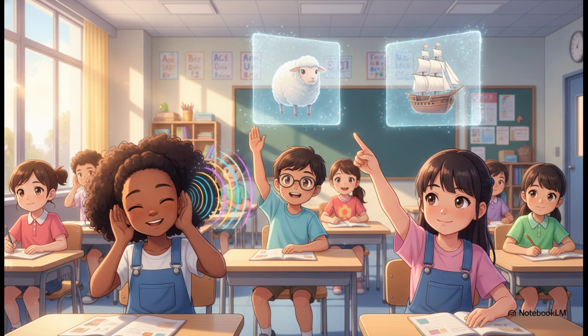Oh, and here's a brilliant pro tip. Just have your young learners close their eyes during these games. It removes all the visual distractions in the room and forces them to rely purely on their ears.